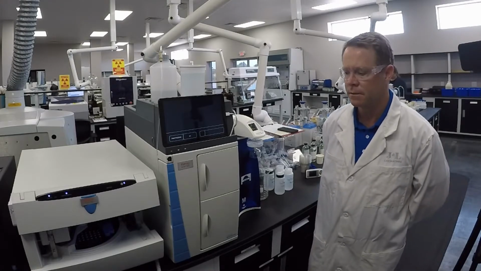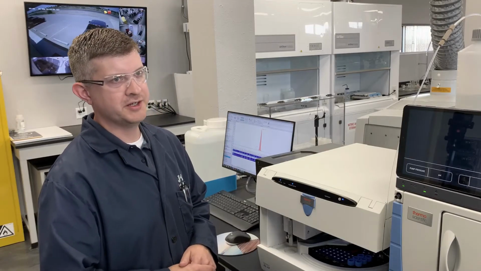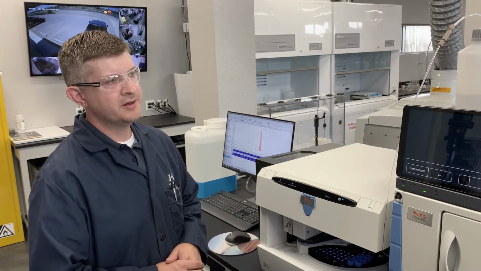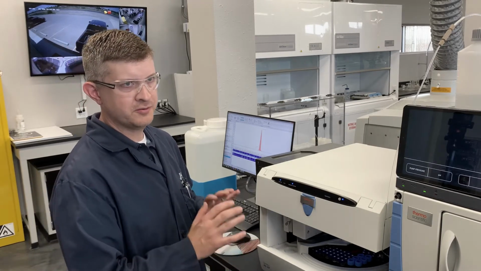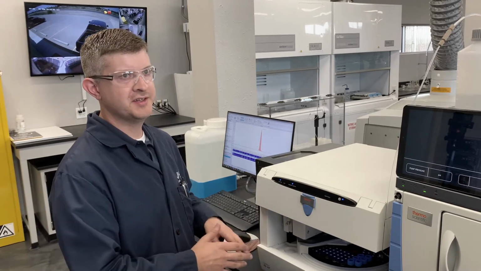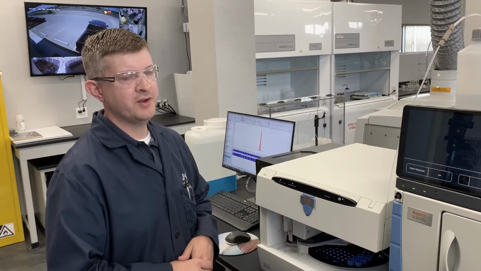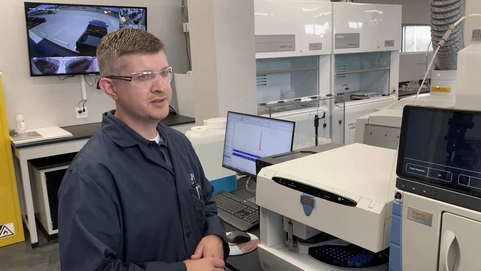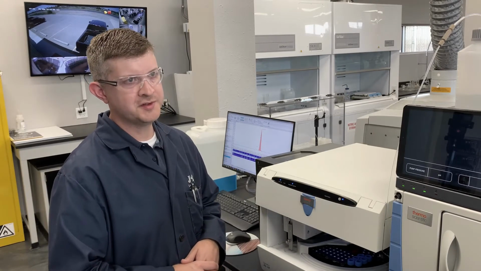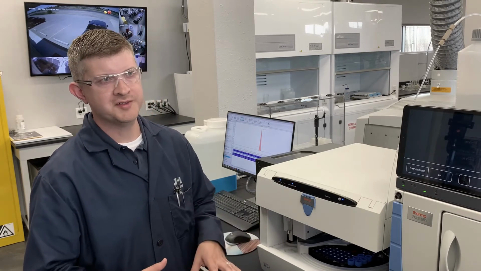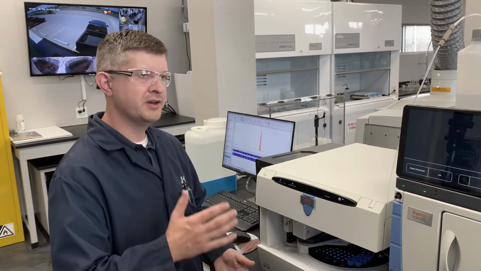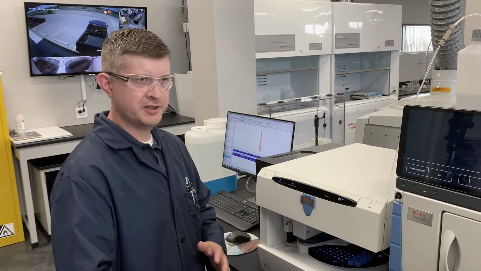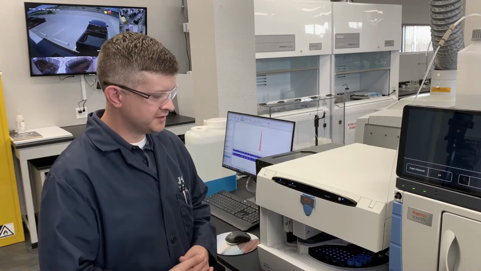How about accuracy? Accuracy, you can't touch it. The other alternative to running organic acids on the IC is a very cumbersome titration that takes multiple hours, and you're only getting the total carboxylic acid number. You're not able to break out the individual species of the organic acids.